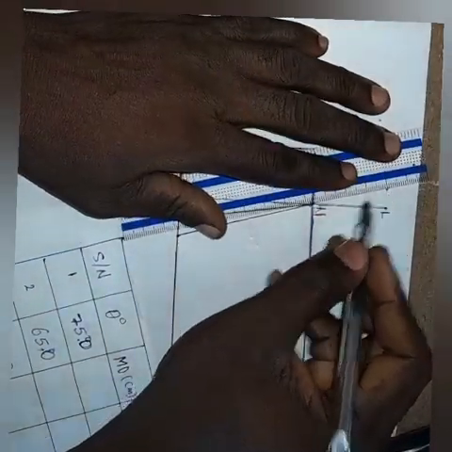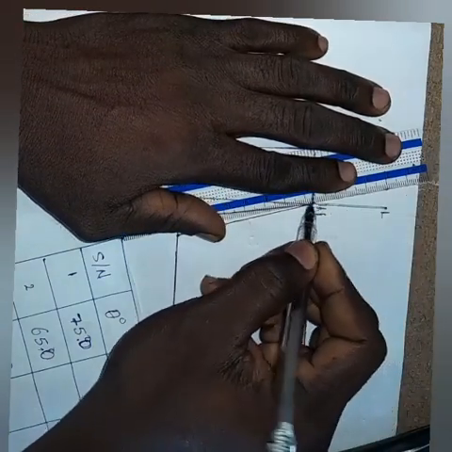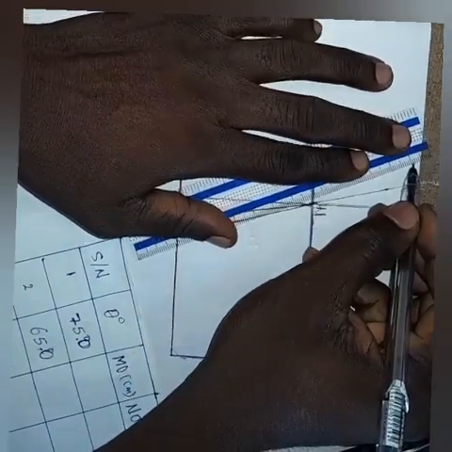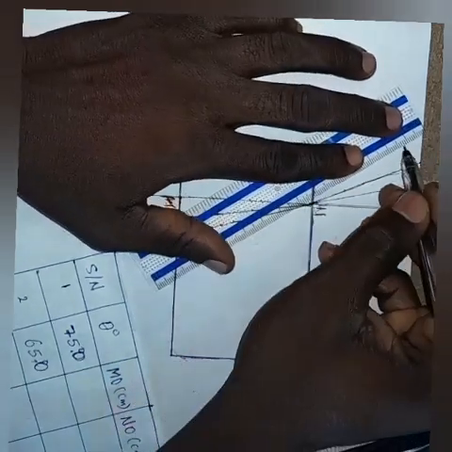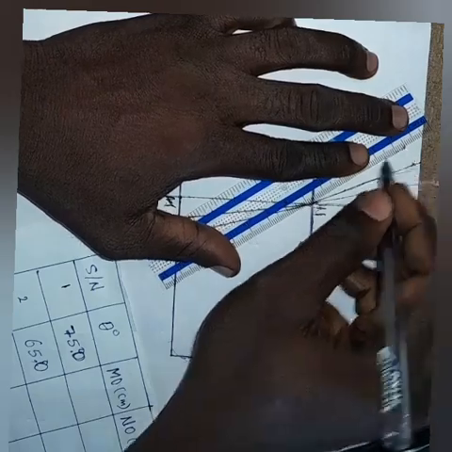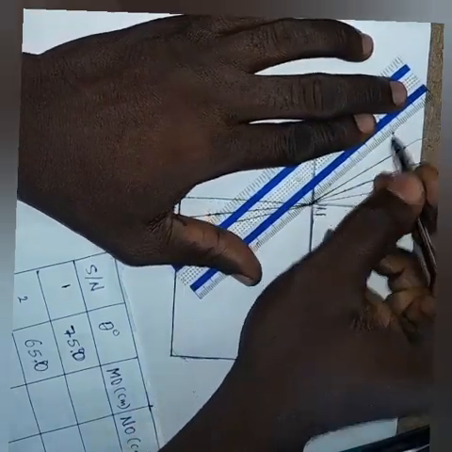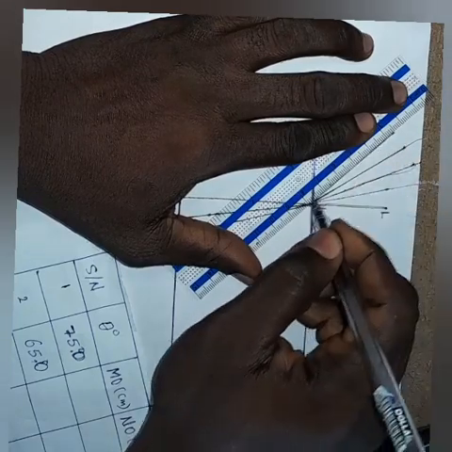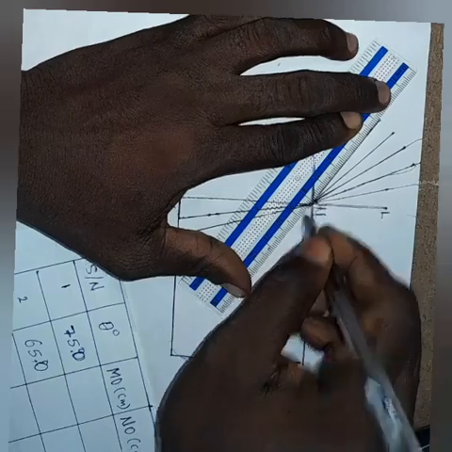Then you join this to this point. Join this to this point. Join this to this point. Join this to this point. Then I'll join this to this point.